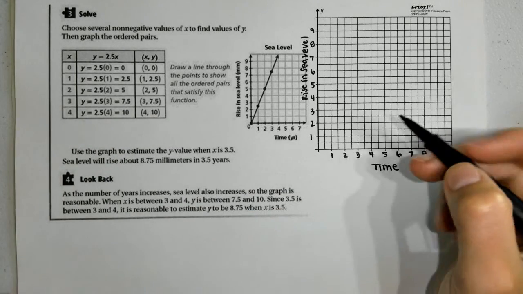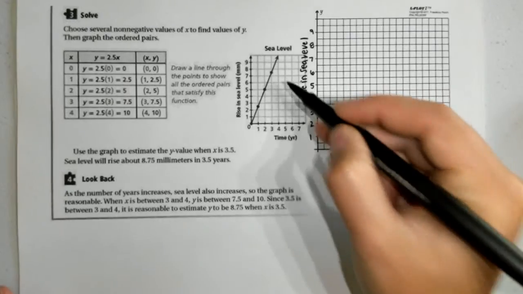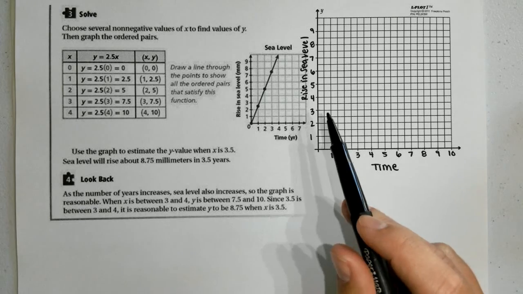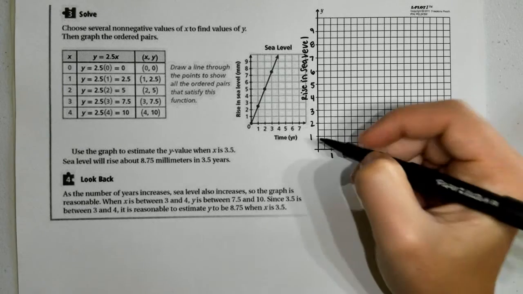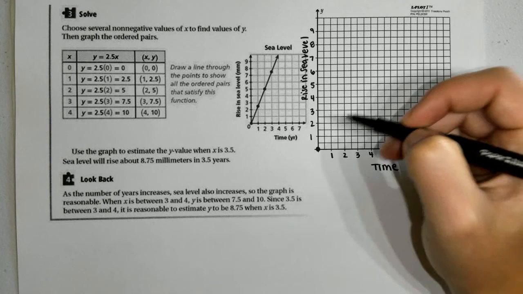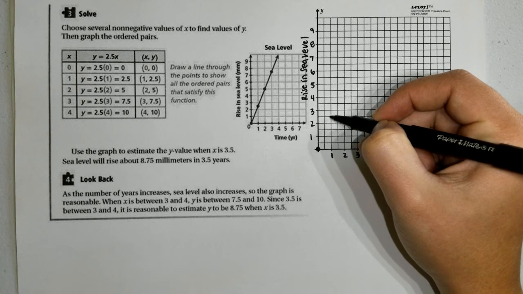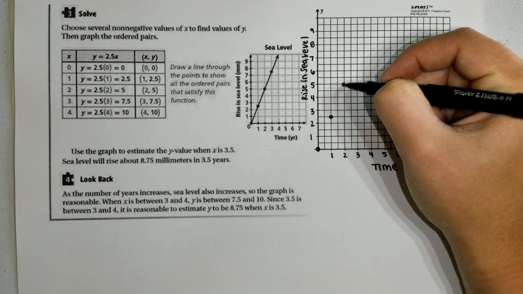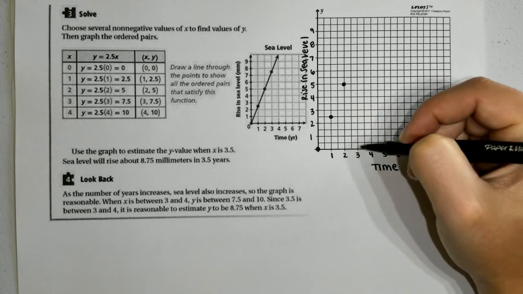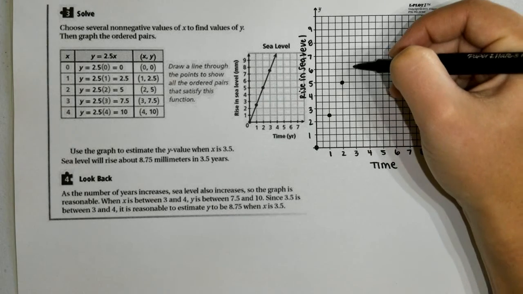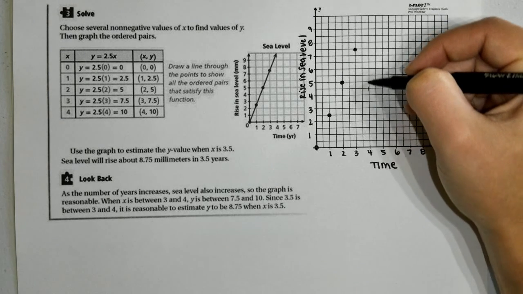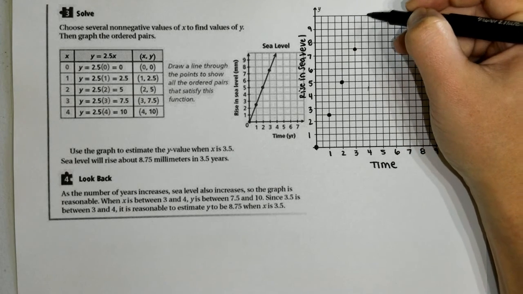Then we would graph. And I set up a graph over here. This is the one that's in your book. So I scaled 2 blocks equaled 1 on the x and y axis. So 0, 0 would be right here. 1, 2.5 would be here. 2, 5 would be about here. 3, 7.5, and then 4, 10.